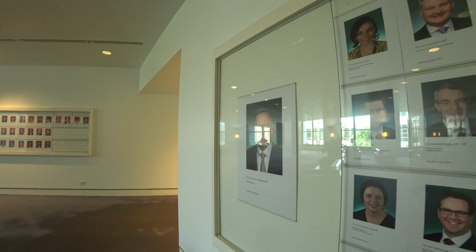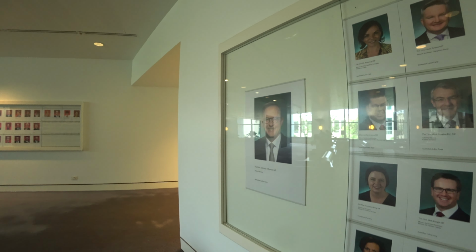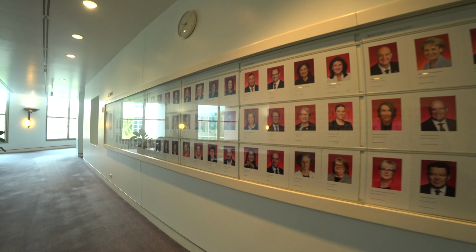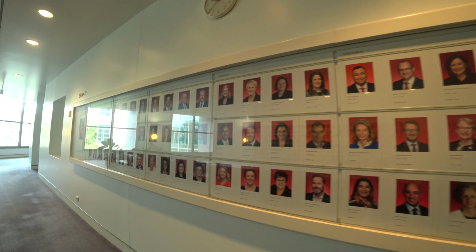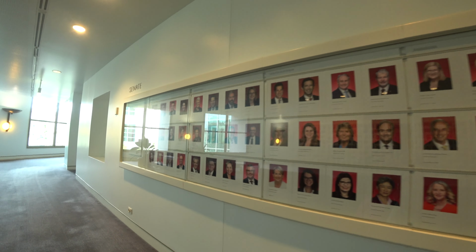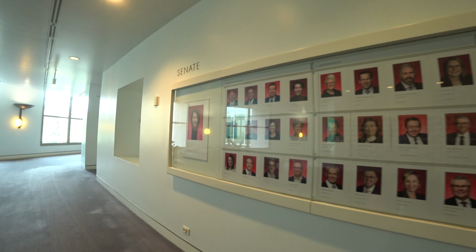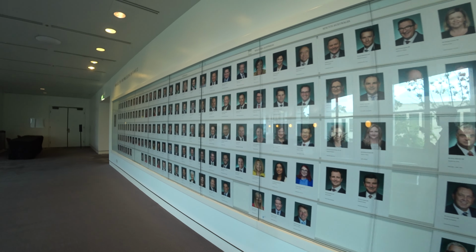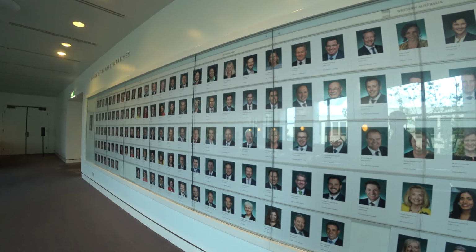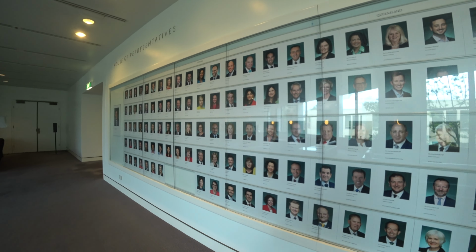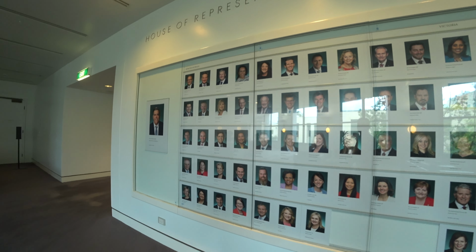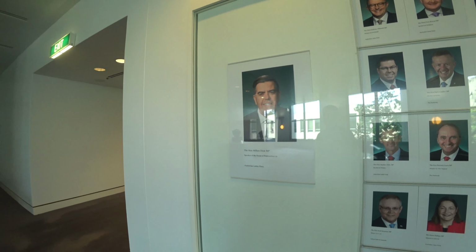See the Prime Minister, Anthony Albanese. Here is the Senate. You notice how in their pictures the background is red. That symbolizes the color of the Senate. And here's the House of Representatives. Same thing. You guys notice how it has that green eucalyptus color in each member's background picture. There's the Speaker.